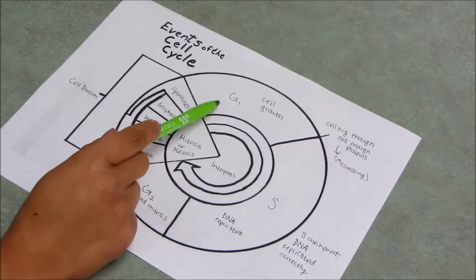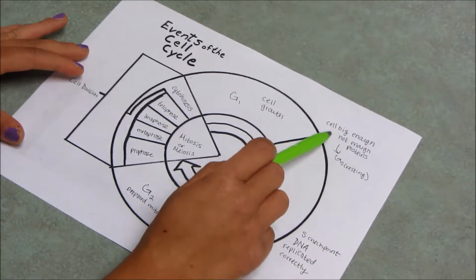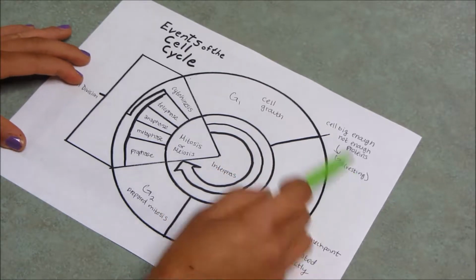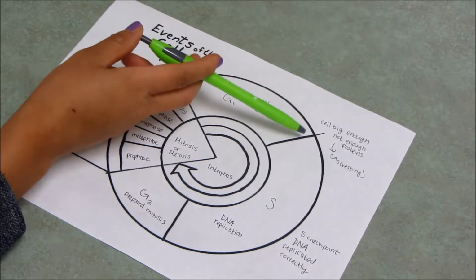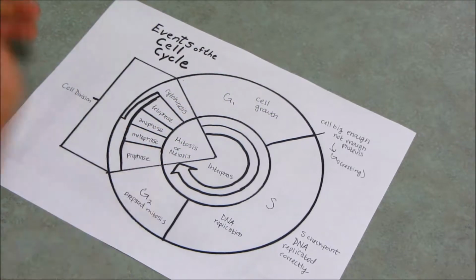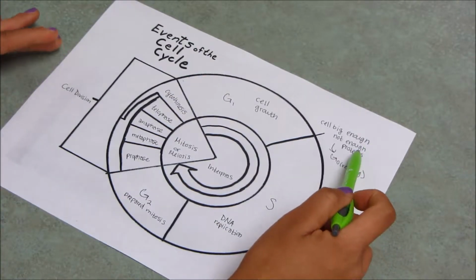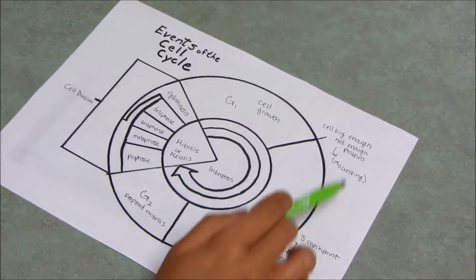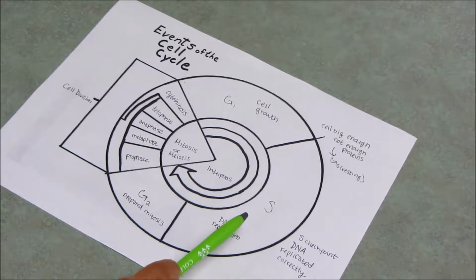If it doesn't have enough proteins, it goes into G0, which is when it's resting, just normal cell processes. The checkpoint for G1 is checking for cell size, nutrients, growth factors, and DNA damage. And also if the cell's big enough. If it doesn't, it goes into G0. But if it does, it goes on into synthesis, which is the next phase.